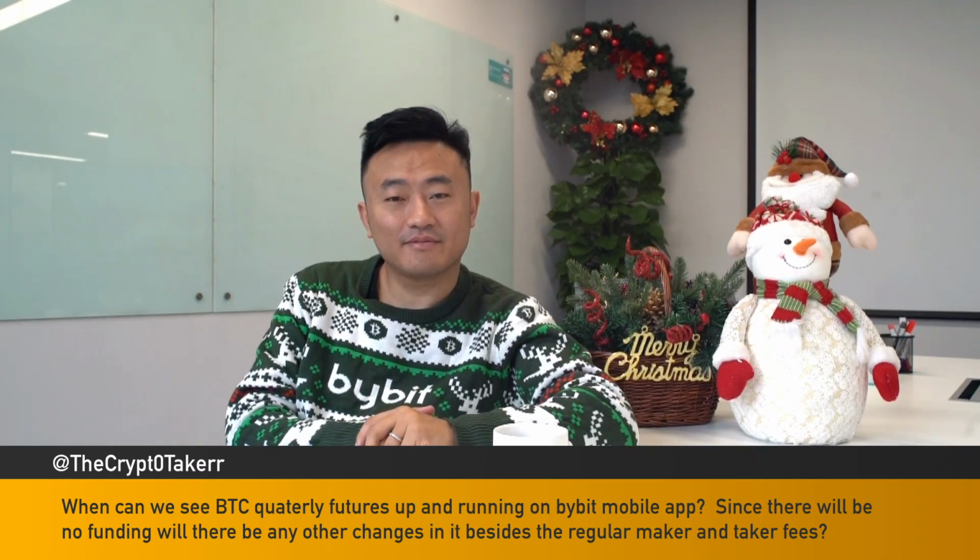The next couple of questions come from Telegram ID Delight200. When should we expect Bybit options? Good question. Many clients have been asking for that as well. Where we are right now is still the blueprint phase.